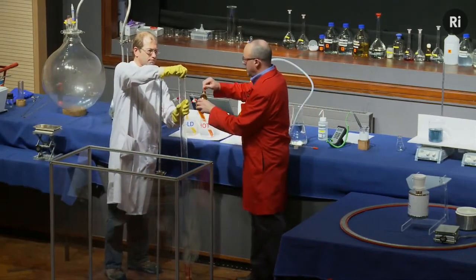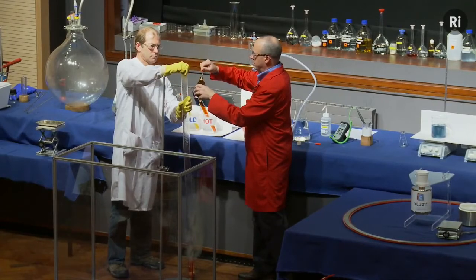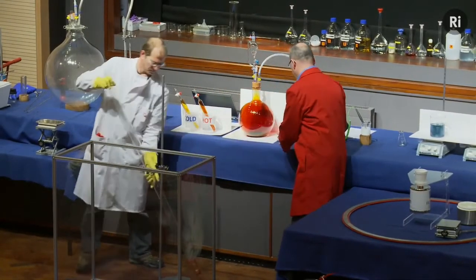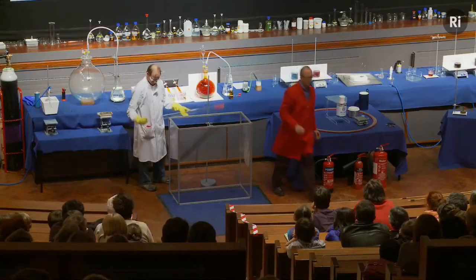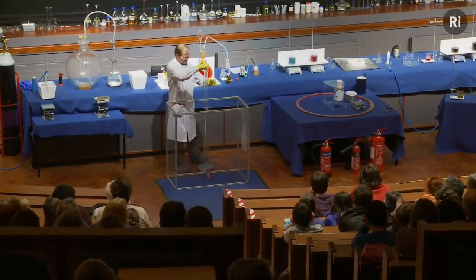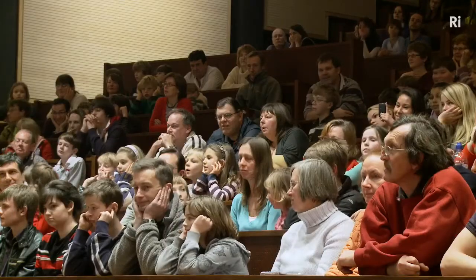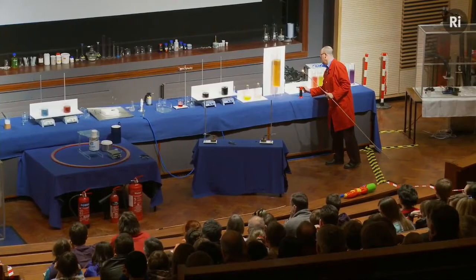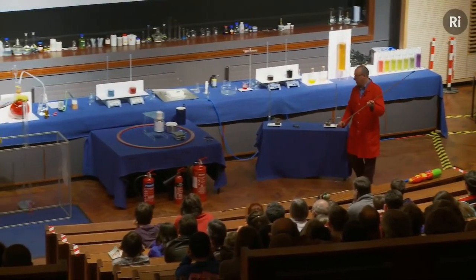So I'm going to add the carbon disulfide. And again, Chris is going to mix these together. And once they're thoroughly mixed, we'll set fire to the end of the tube. All right, and we'll put the lights down for this.